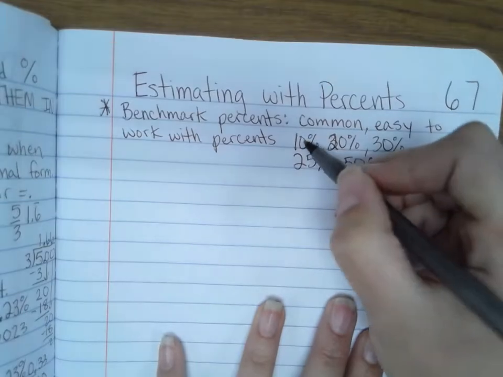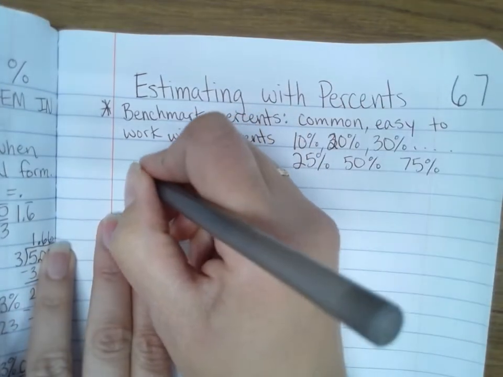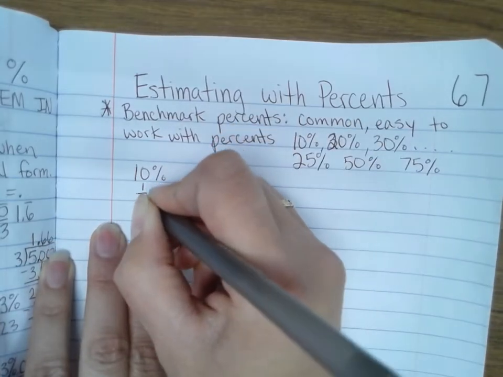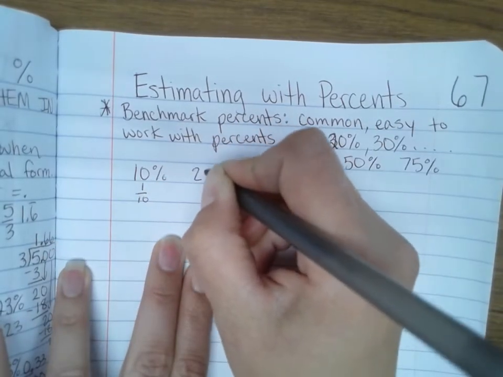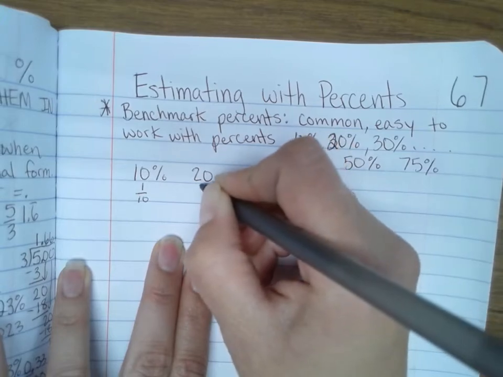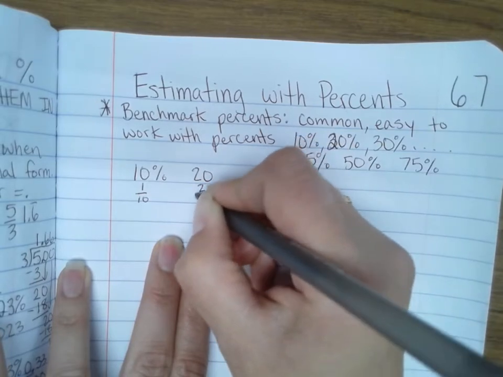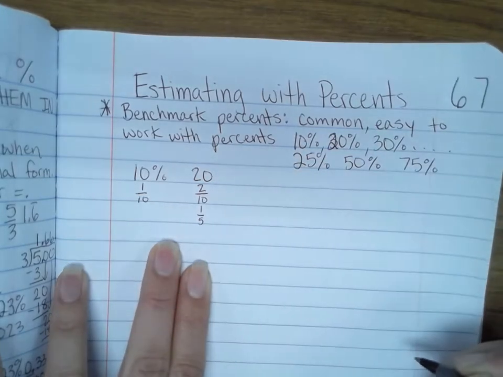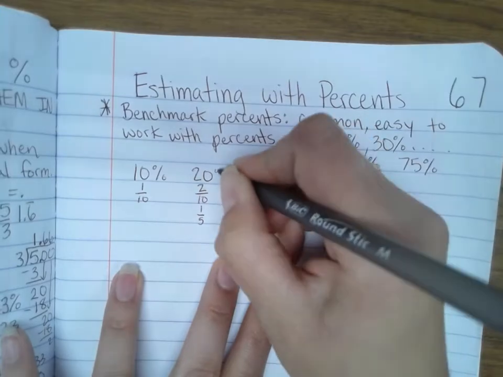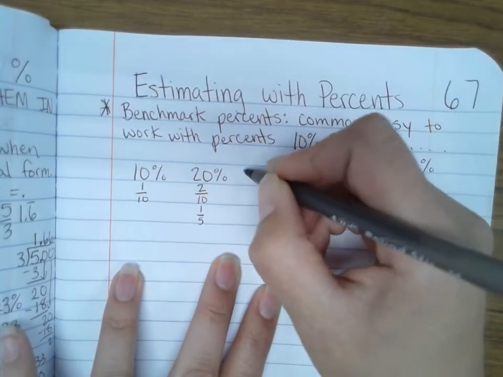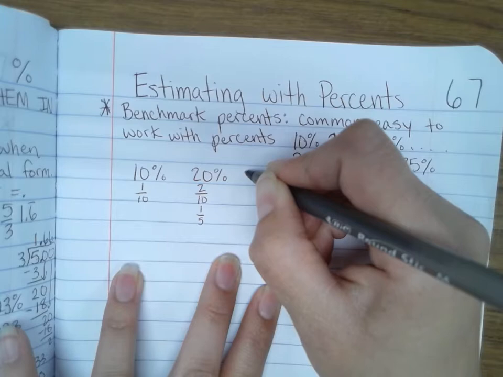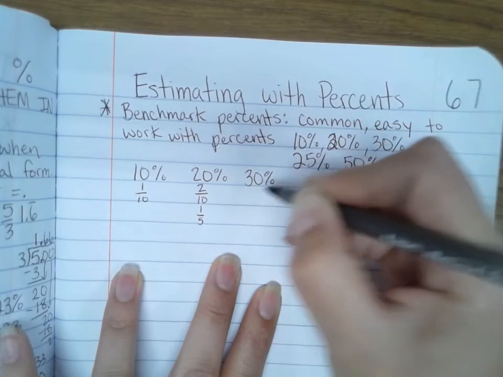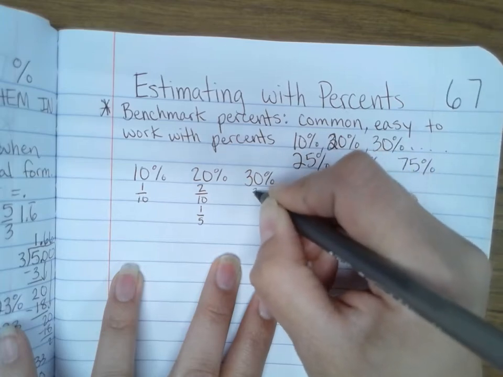If you think about these percents, if you're working with 10%, that's the same as 1/10. 20% would be 2/10, or 1/5. 30% would be 3/10.